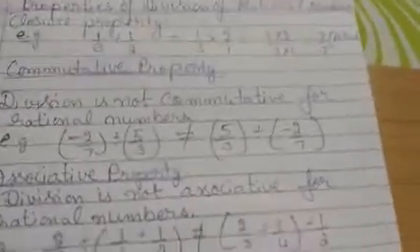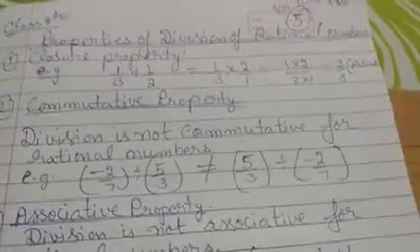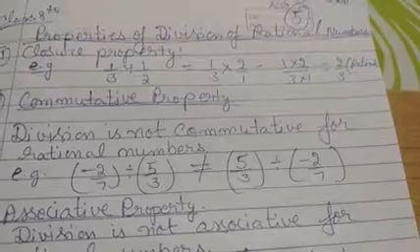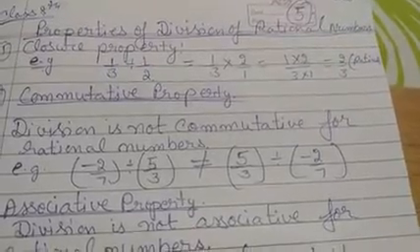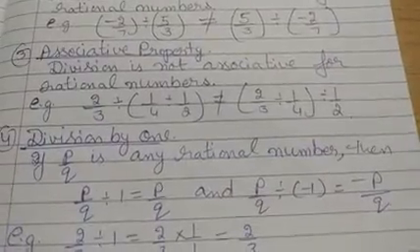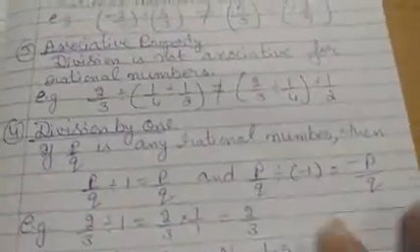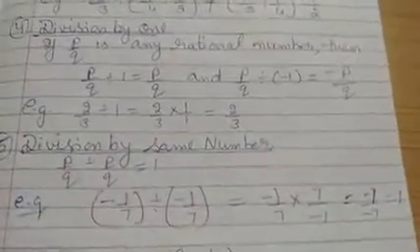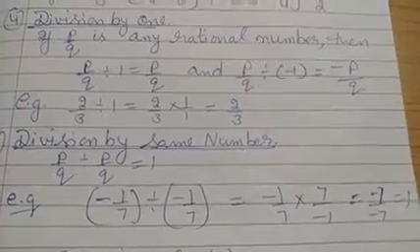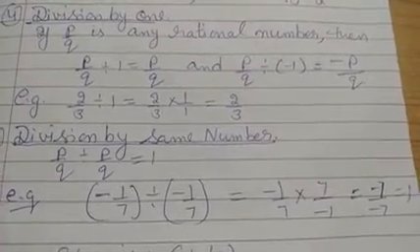Next is properties of division. In properties of division, only the closure property holds, because when you divide two rational numbers, the result is also a rational number. Commutative property doesn't hold in division, and also associative property doesn't hold in division. But when you divide any number by 1, that gives you the same answer, and when you divide by the same number, that gives you 1.